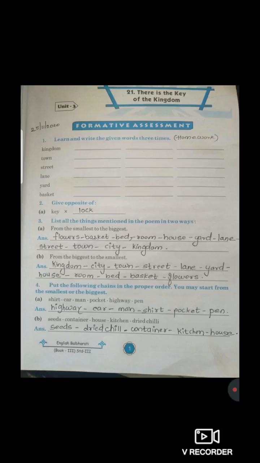In the A1 students, the question is shirt, car, man, pocket, highway, pen. The very first answer I have written in the descending form, means from the biggest to the smallest. So here the biggest thing is the highway, then car, then man, then shirt, then pocket, and the last one I have written the pen, and in the end of the sentence I had put full stop.